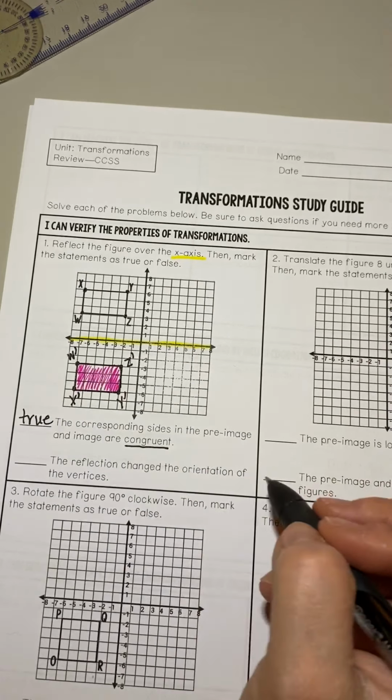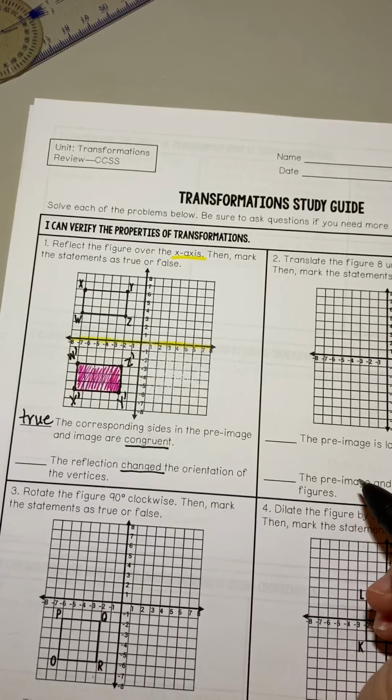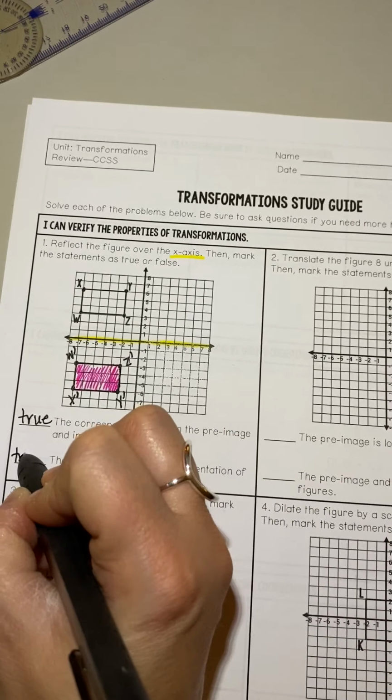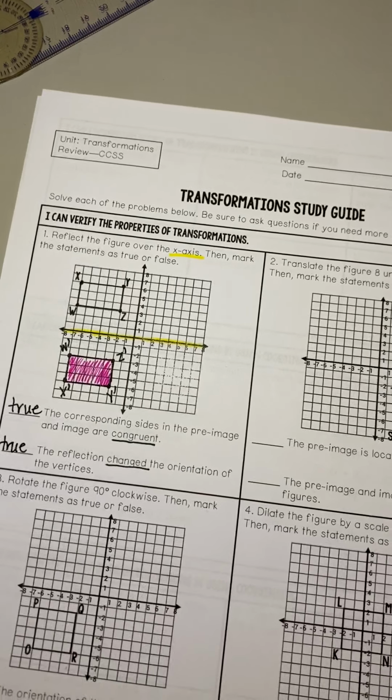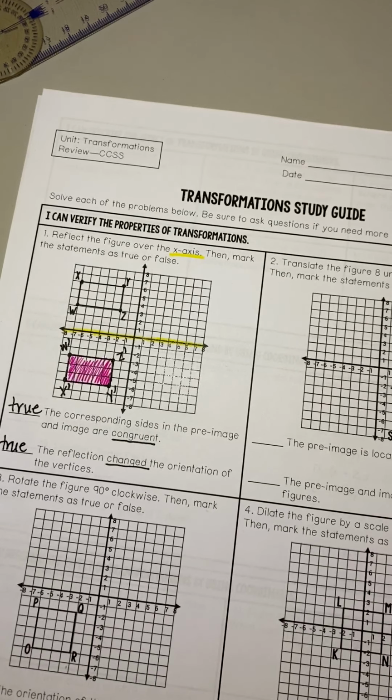So the orientation of the vertices changed, that's true. When we reflect a shape, it changes the way it's facing and it changes the order of the letters. All right, let's go to number 2.